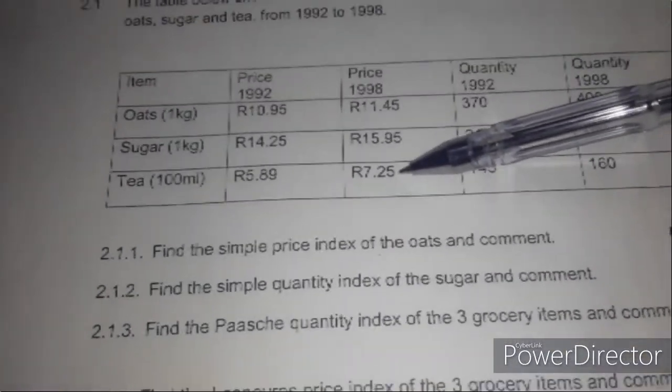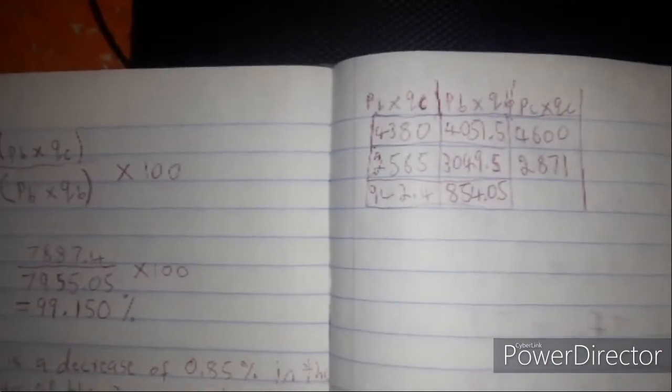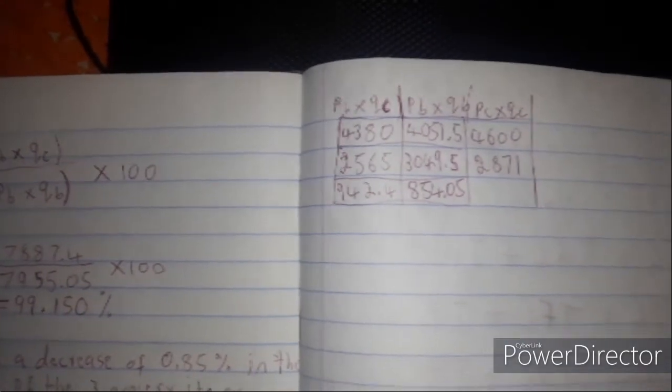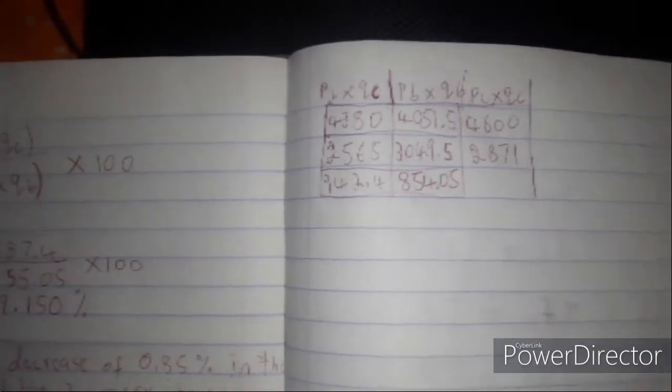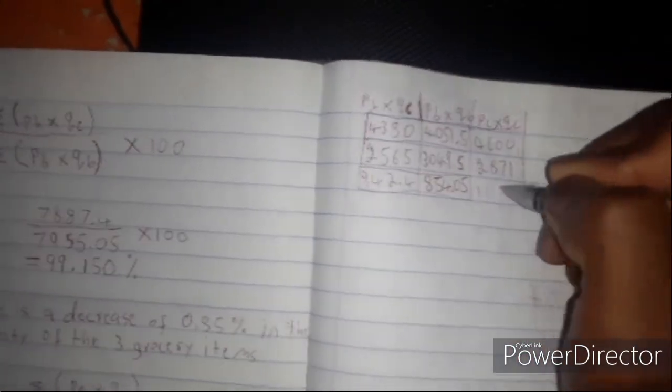And then the last one, 7.25 times 160 is 1,160.